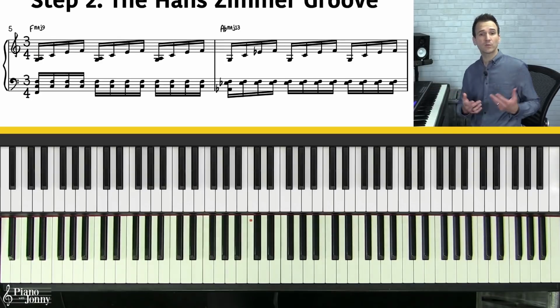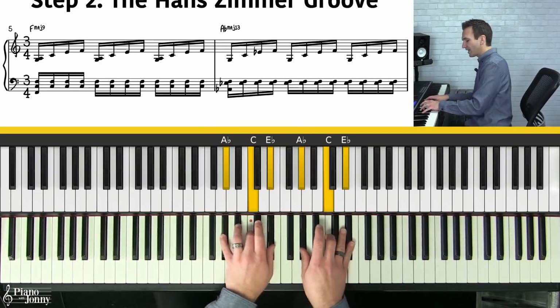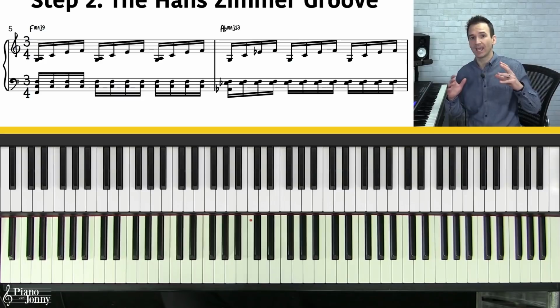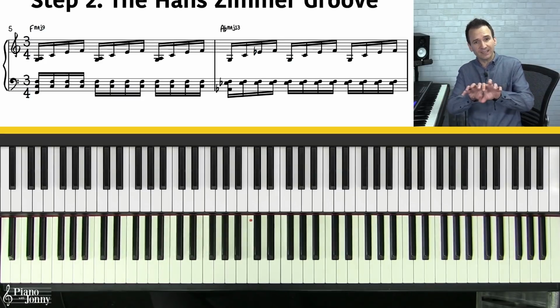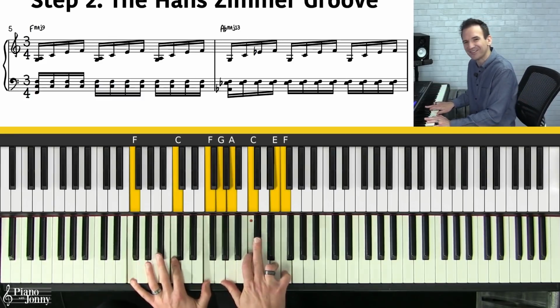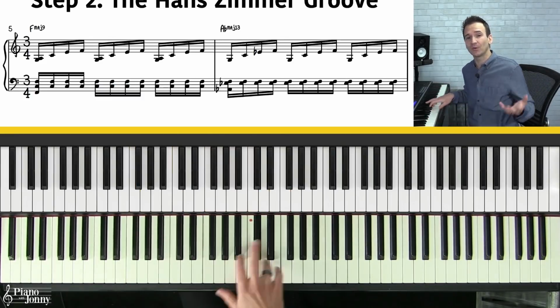Okay? So in other words, we're taking our ordinary chords and we're coloring them with what are called chord extensions. And Hans Zimmer really likes to do this in his piano music and his film scores. He'll add these really cool crunchy notes to his chords, and they're called chord extensions.